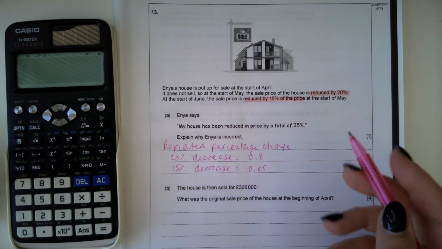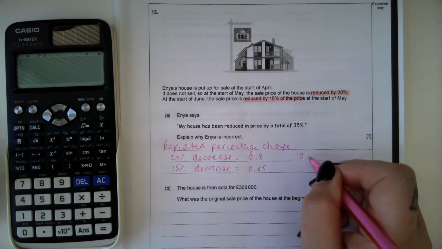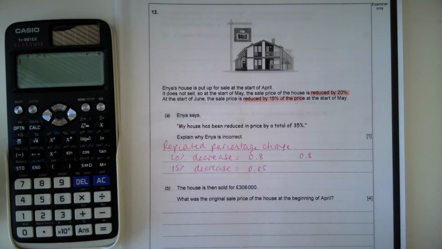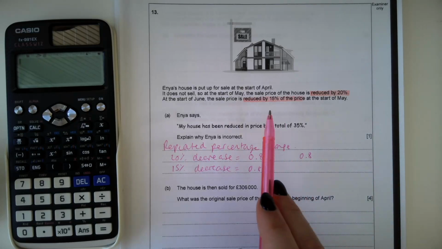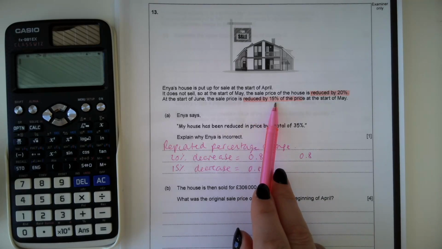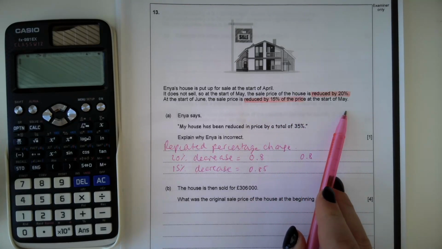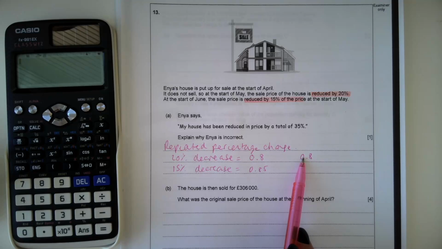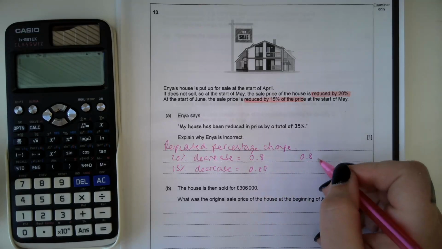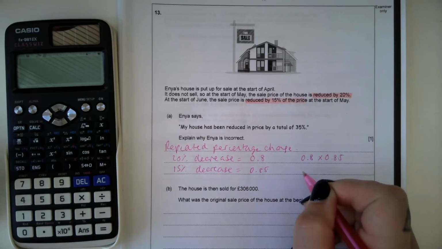So to start off with, we're reducing the house to 80%. So at the start of May, the house is at 80%. So it's 0.8 of its original price. But then at the start of June, we're reducing it by 15% of the price at the start of May. So we're reducing the 80% by 15%. So we will have done a repeated percentage change.